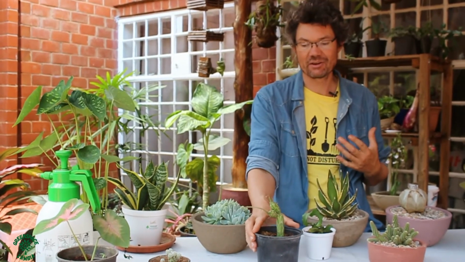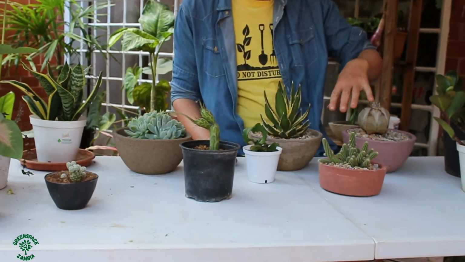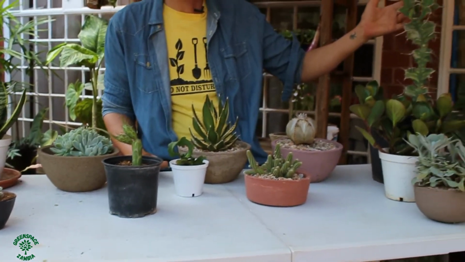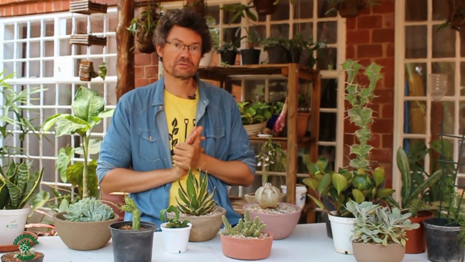Or what you can have sometimes is also water stored in the stems. So we have that here with this Kleinia. We have that with these cacti, or again with the euphorbia, where they are storing moisture in the stems, succulent stems.